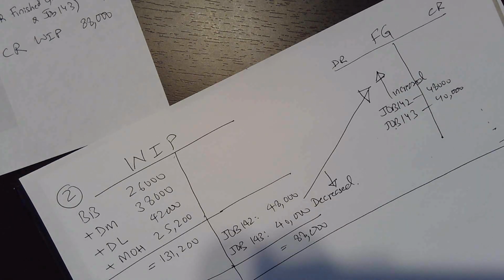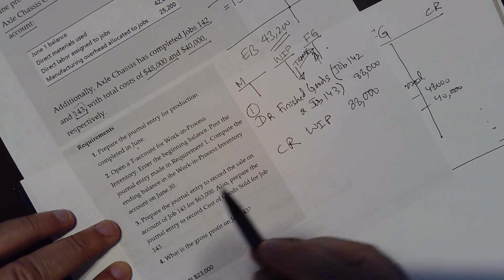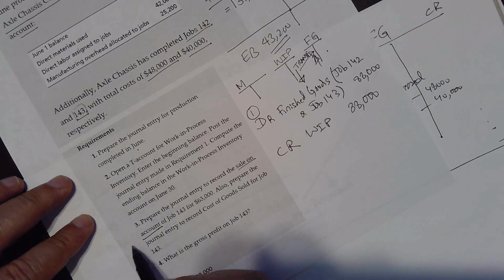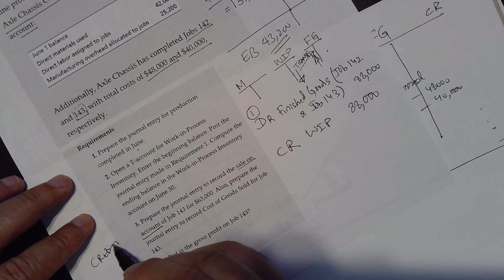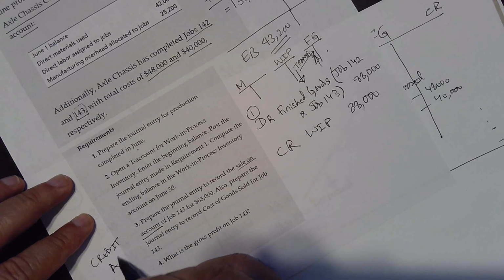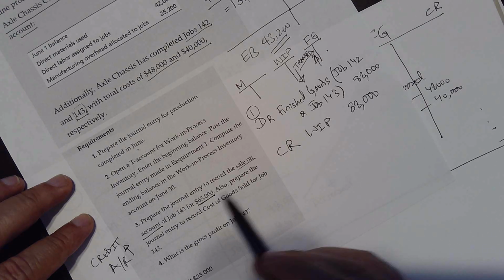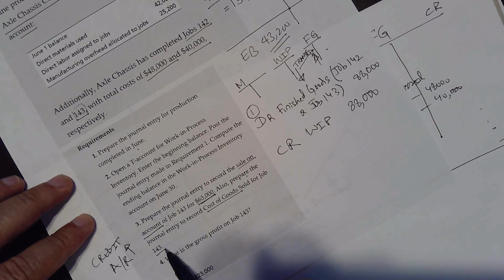And then the third part is asking to prepare the journal entry to record the sale on account. Remember what sale on account means? It means you're selling on credit, you are not receiving cash, and your accounts receivable is going up for $63,000. So that is our sales. Also prepare the journal entry for cost of goods sold for job 143.